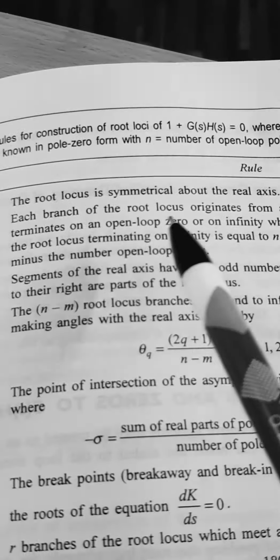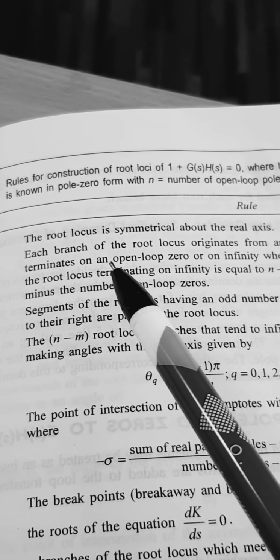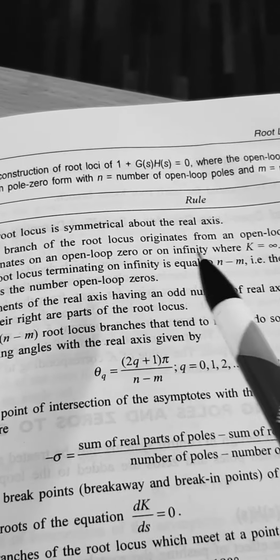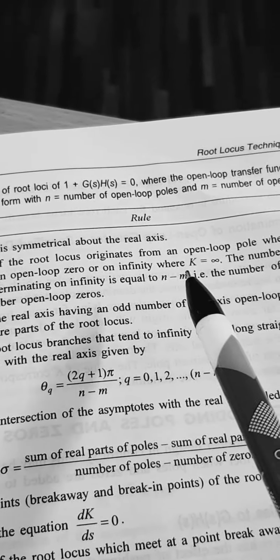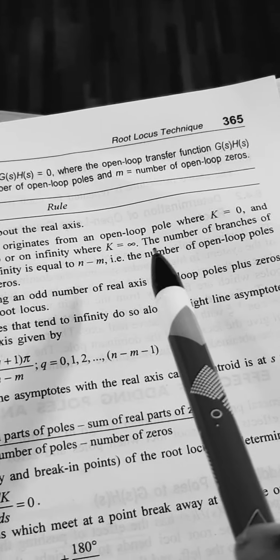Now the second rule: each branch of the root locus originates from an open loop pole where K is 0 and terminates on an open loop zero, or at infinity, the zero at infinity, where K is equal to infinity.